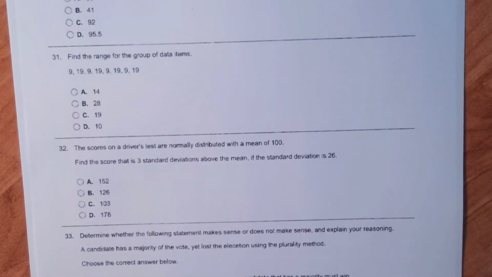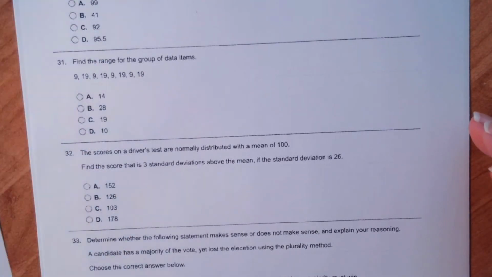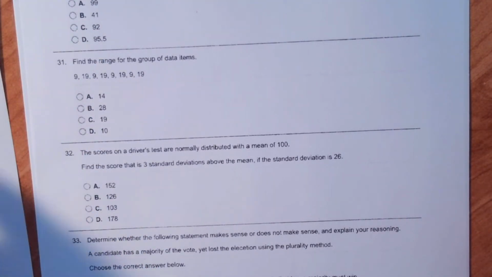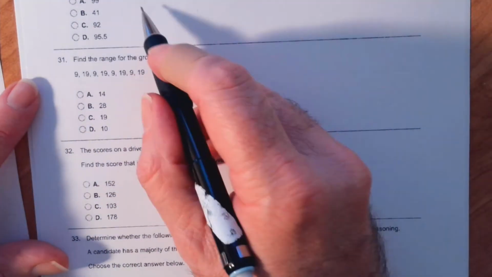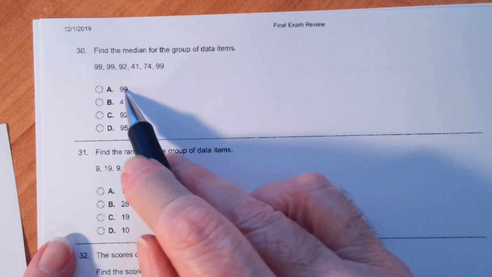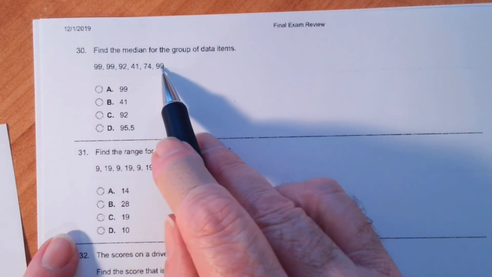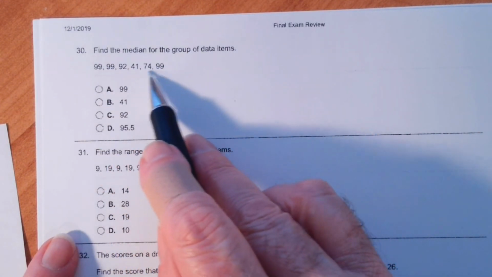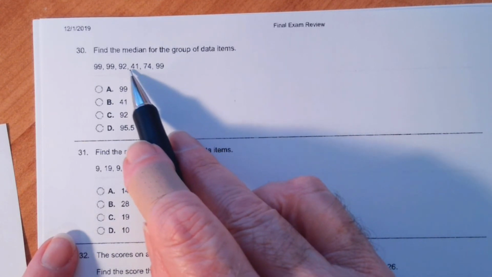All right, we're on our last page. I'm not going to spend a lot of time here on these problems. To find the median, you just want to pick the one that's in the middle, and since there's 6 pieces of data, you're going to want to order the data and then take the average of the 2 middle values.